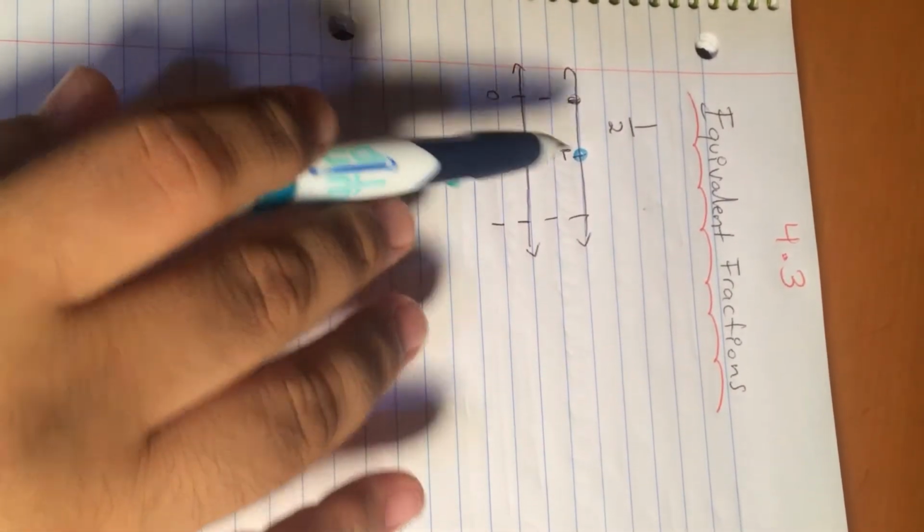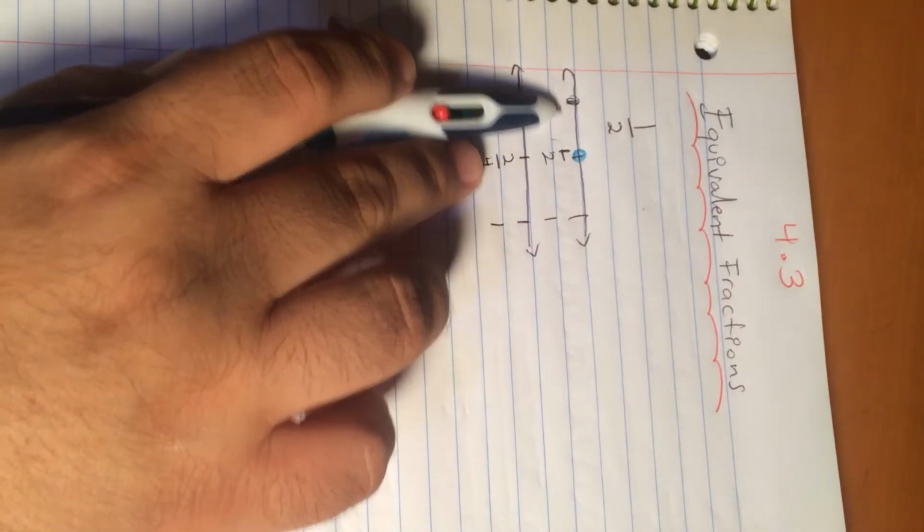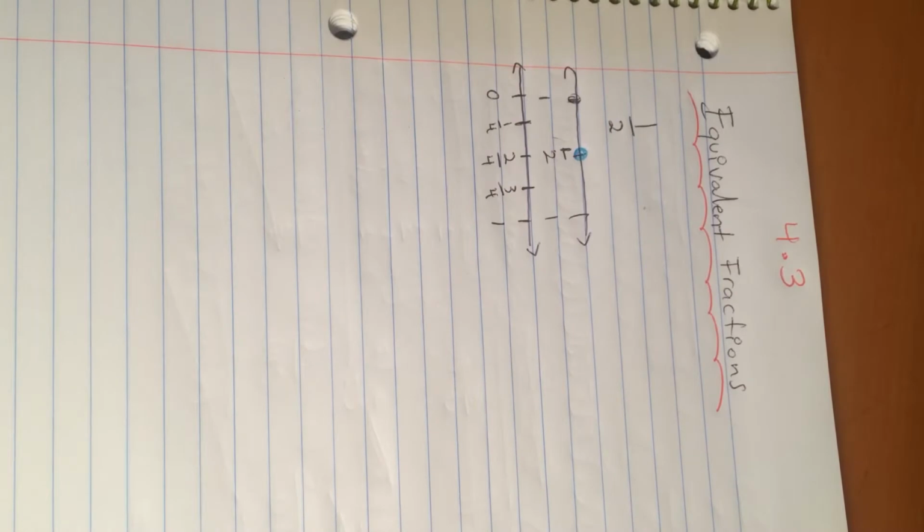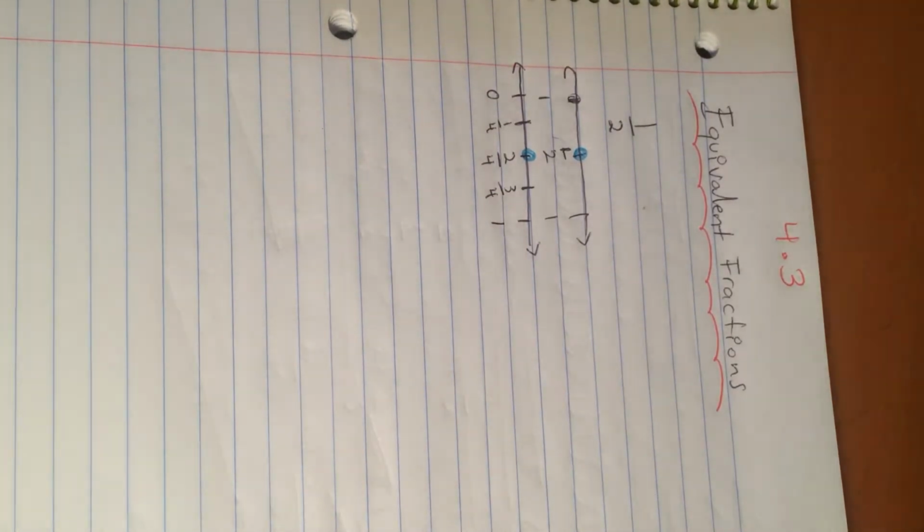For example, if we still have 0 and we still have 1, another equivalent fraction of 1/2 is going to be 2/4, because it's technically the same measurement. The only thing that is different is that this number was divided in 2 parts, and this number was divided in 1/4, 2/4, 3/4, and 1. But if you notice, they are in the same position in the number line.